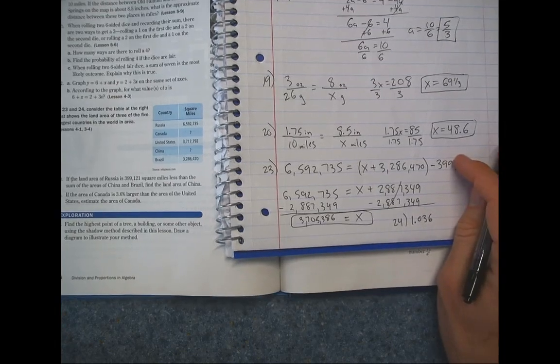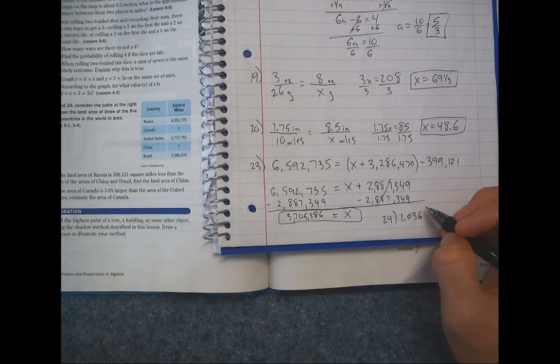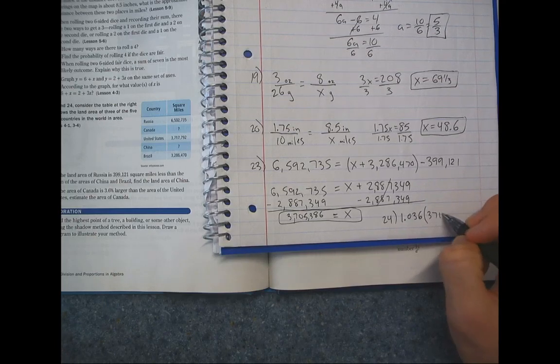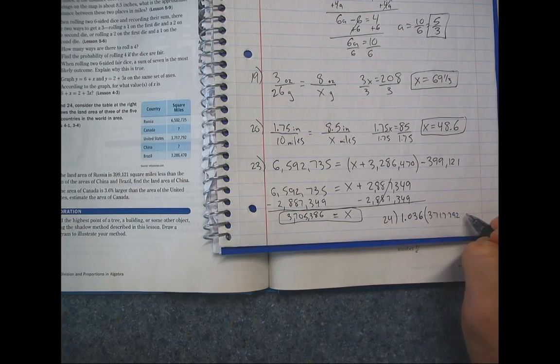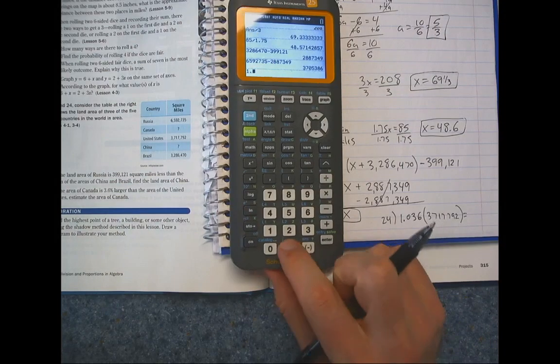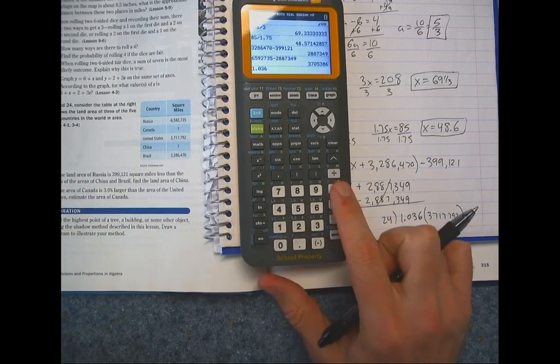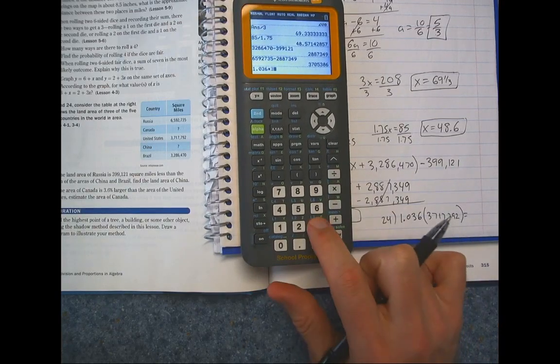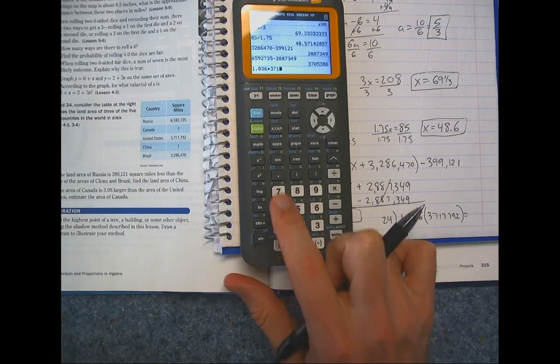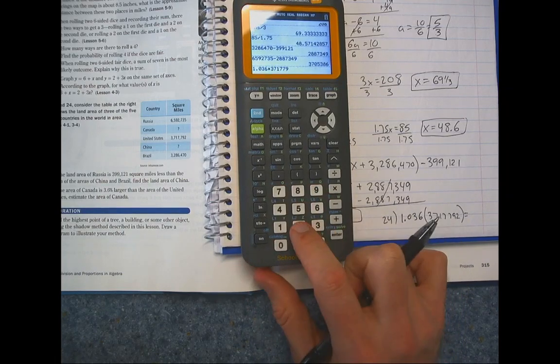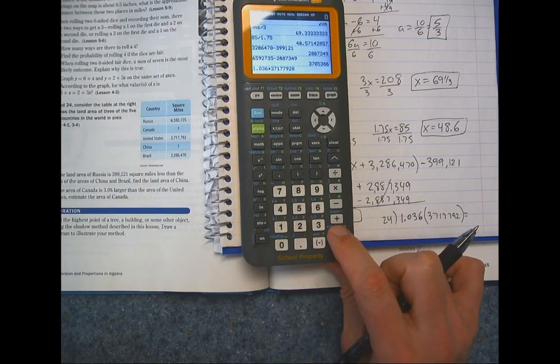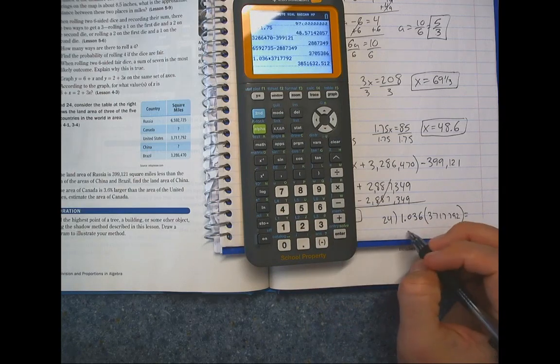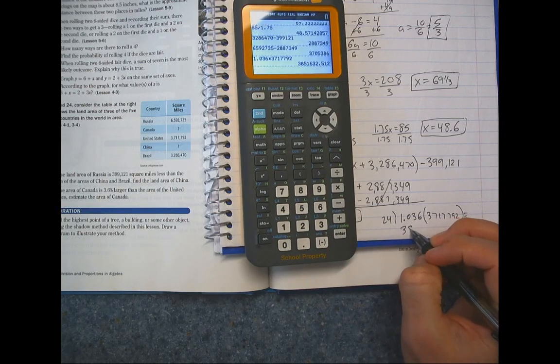So 103.6% of the United States, 3717792, should give us Canada. So let's go ahead and pop this in and make sure that it works out. And that is correct.